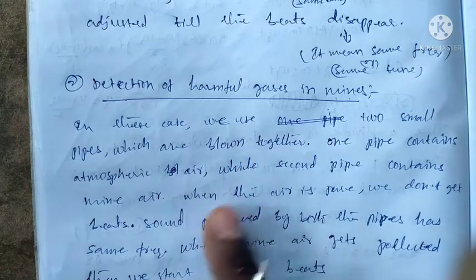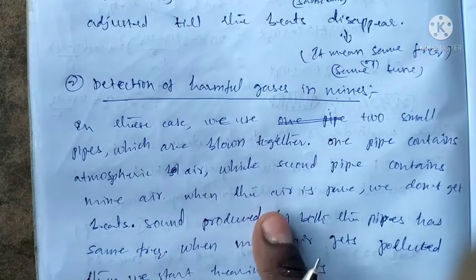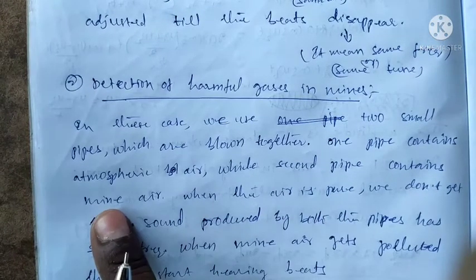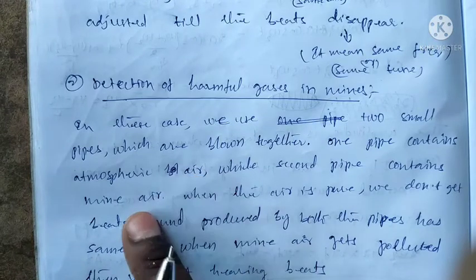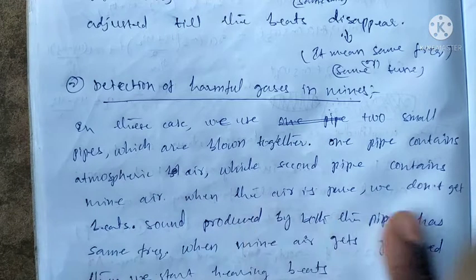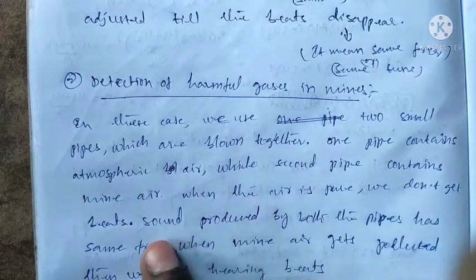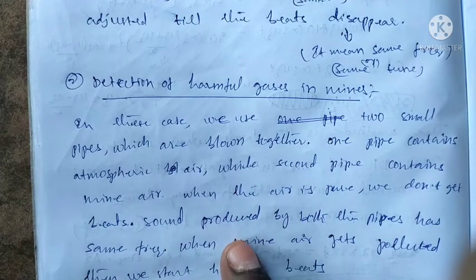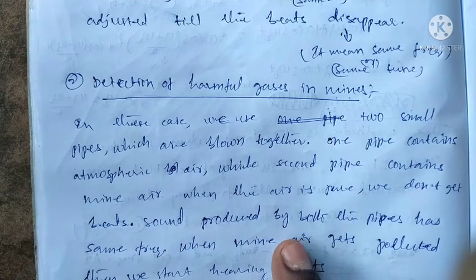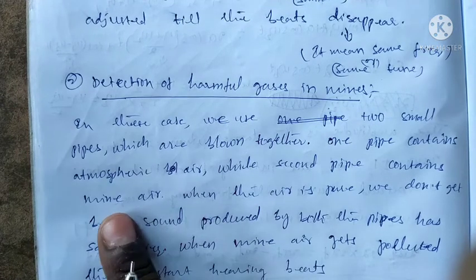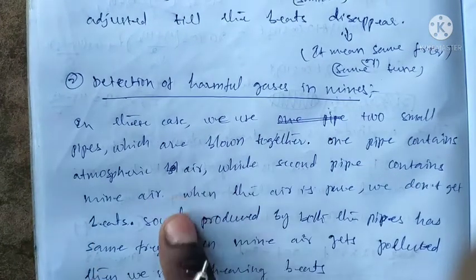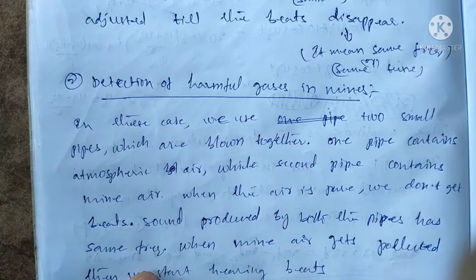Suppose they have the same air, when the air is pure, we can't get beats. Suppose mine air and atmosphere air are the same, they will not produce beats of sound. There is a small difference in the frequency between one pipe and the other pipe, which have different frequencies.